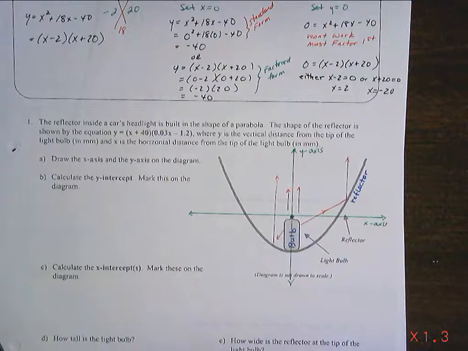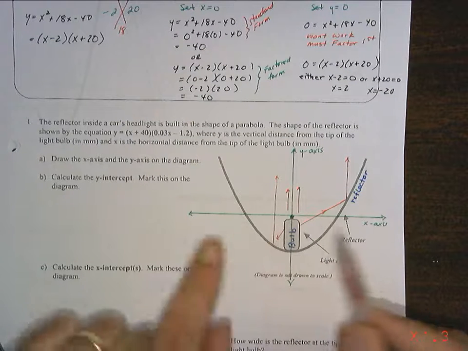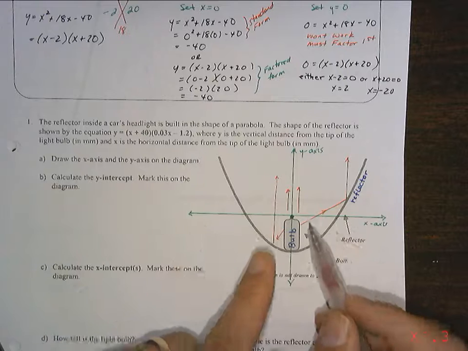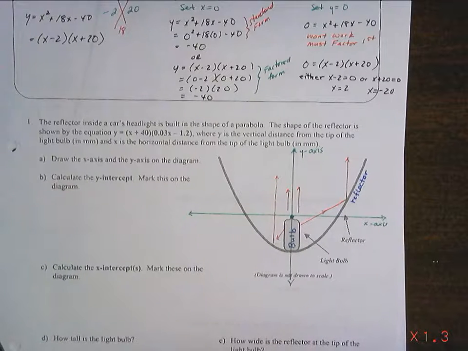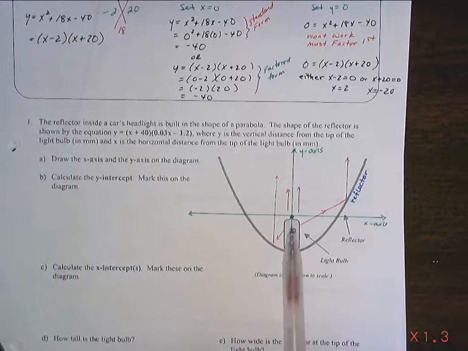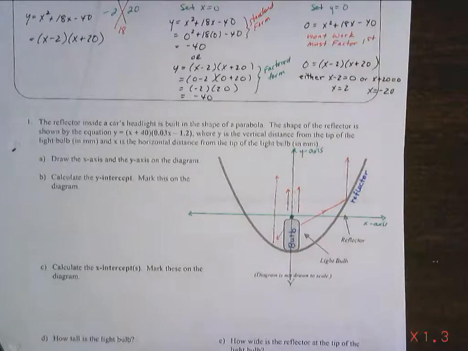Which means having a single light source here will take all of the light that's coming from that light source in all directions and redirect it straight out. That way we can see the road and oncoming traffic, and they can see us far more efficiently with much less light, because we're getting all of that light going in the direction that we want. So that's a little bit of a discussion on the engineering of this.